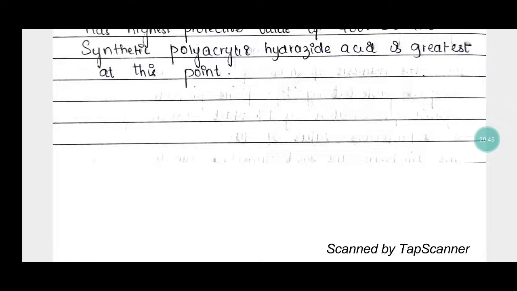So here we have completed the 10 marks first unit questions and answers. Tomorrow I am going to give the 5 marks questions and answers.